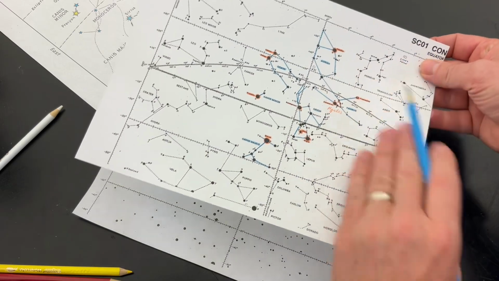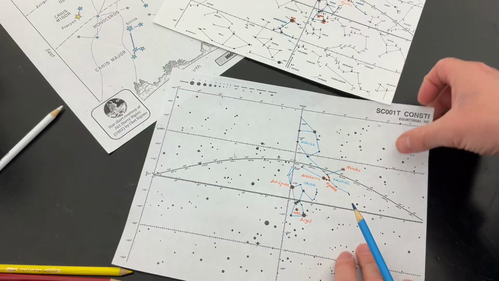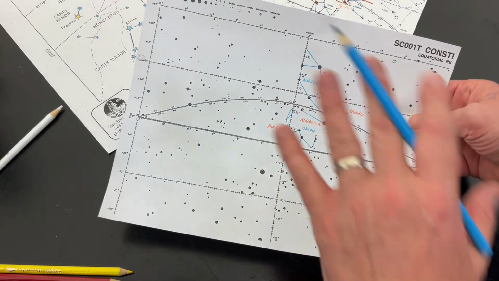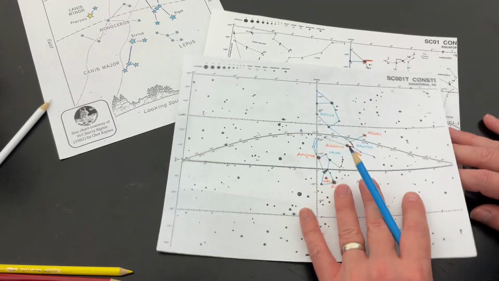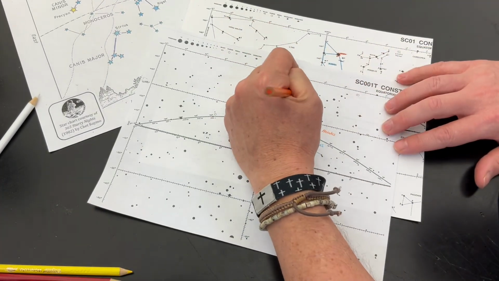Remember, unlike these 01 charts, we're not going to worry about any of the fall sky over here, any of the spring sky over here. Everything else on the T charts is going to be blank. So if you like to write bigger, you've certainly got the room. So that's Orijah. Let's label the one star that we need to know.